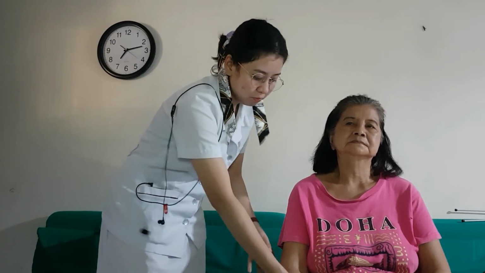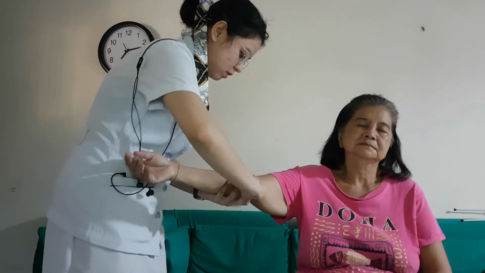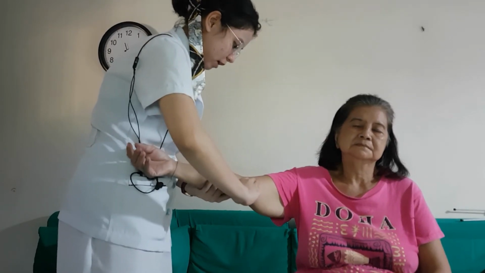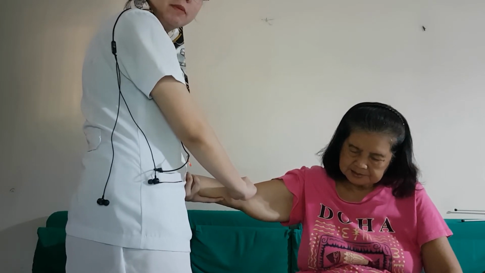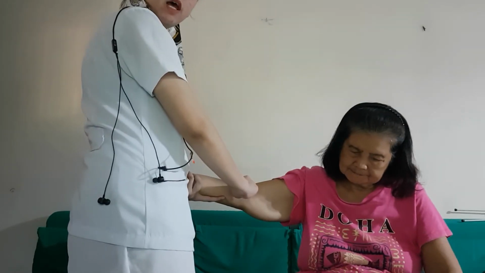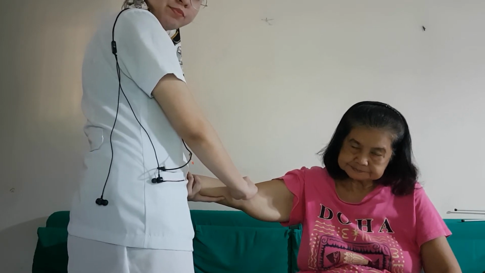Next, let's palpate and count the pulse. You can place 2 or 3 fingertips here, as long as the brachial. So we have to count for 15 seconds and multiply by 4. Then we have to record the pulse in beats per minute in your worksheet.